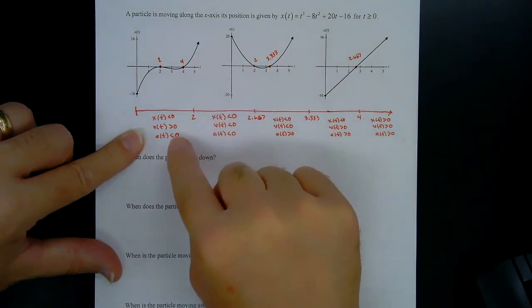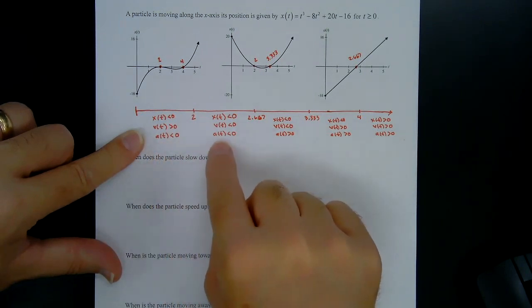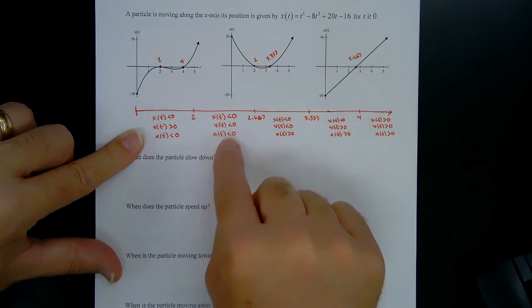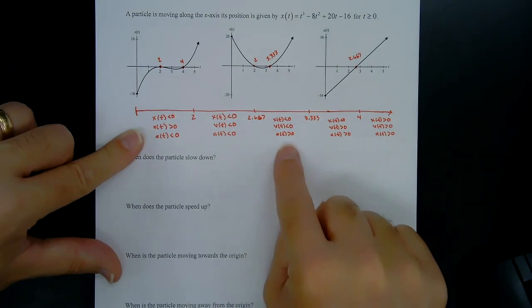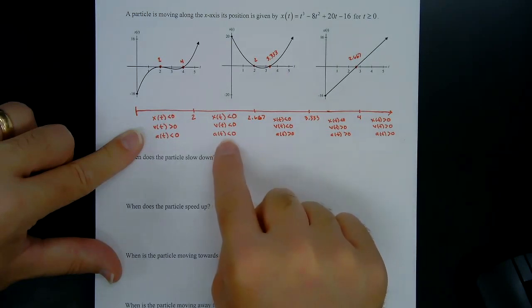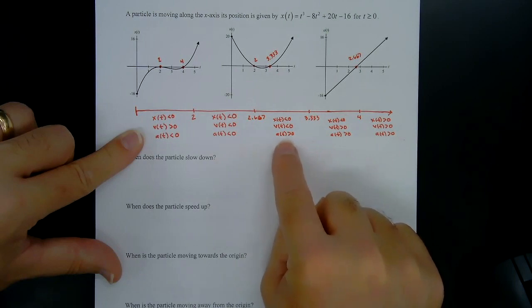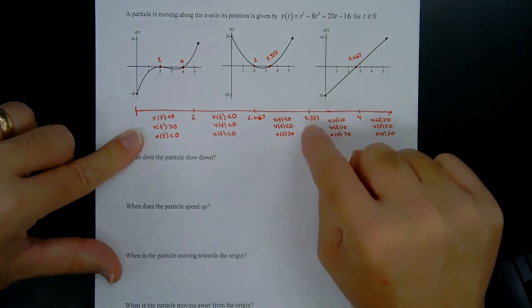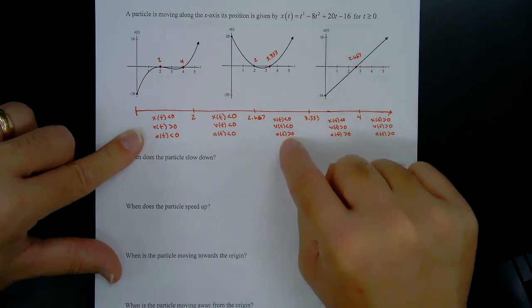Okay, so it's slowing down here, okay? But then from 2 to 3, or 2 to 2.667, and even onwards, this is telling us that it's speeding up. And then here, it's slowing down. Now here, the velocity is still negative, but now the acceleration changed and became positive, okay?